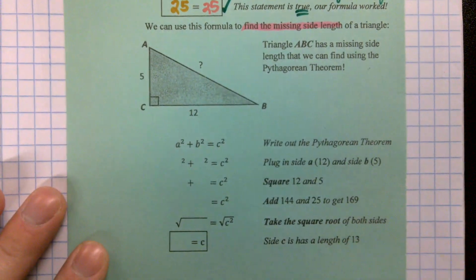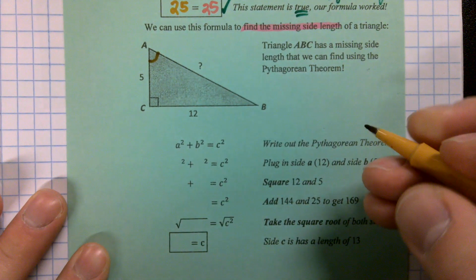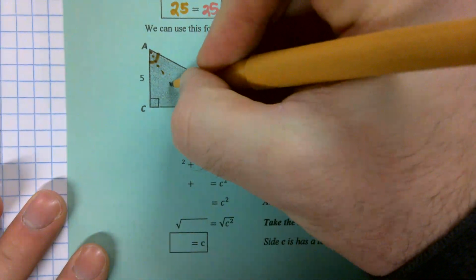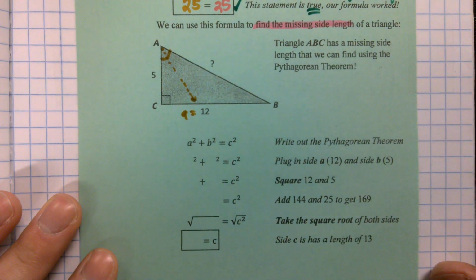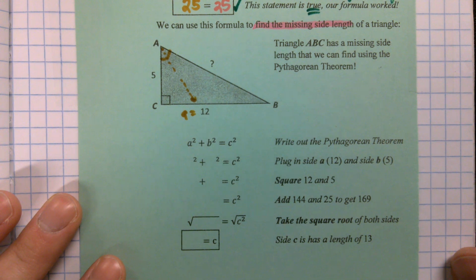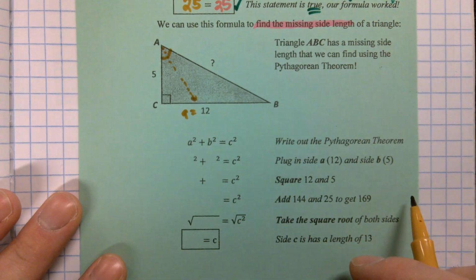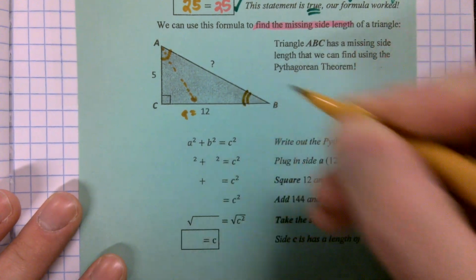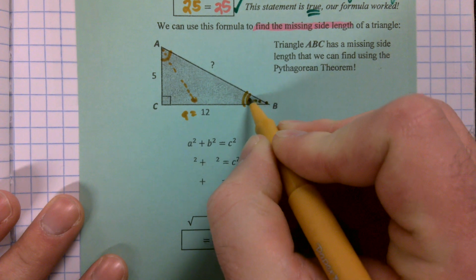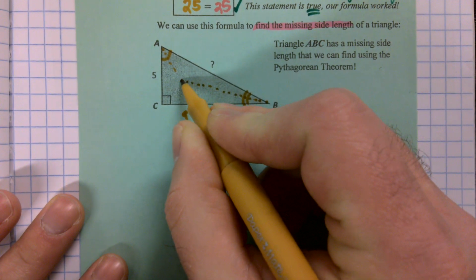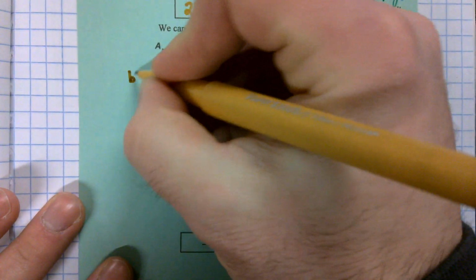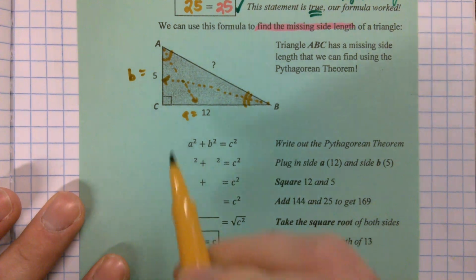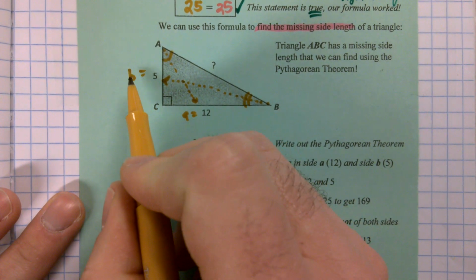So if I'm looking at my new triangle, here's angle A. I look directly across from that angle to give me my side A. All right? What is side B equal to? Well, here's angle B. We look directly across from that angle. And what is side B equal to? 5. So we know that A is equal to 12, B is equal to 5.